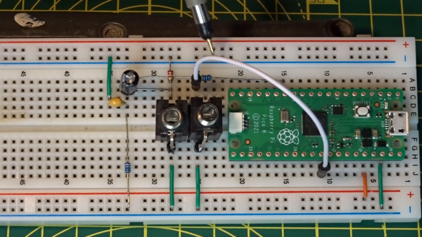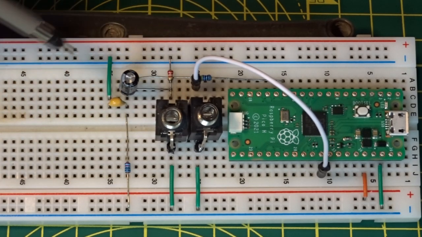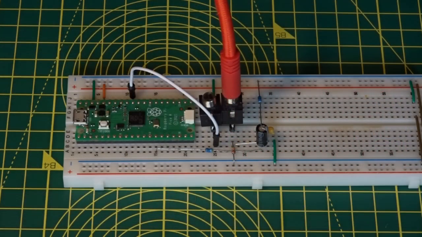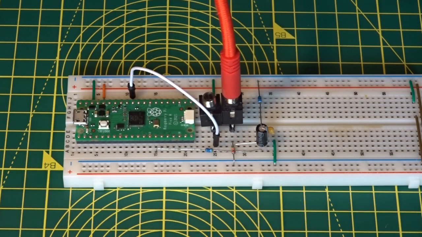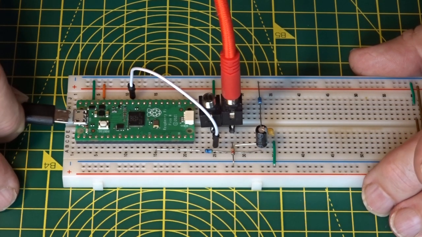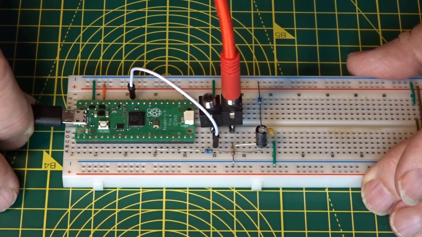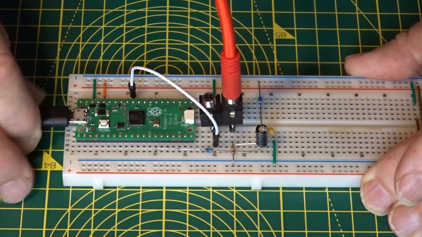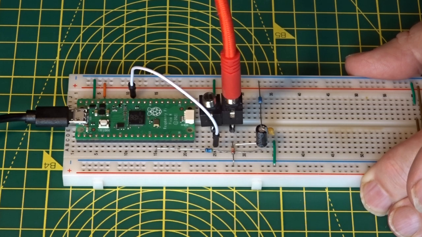So I've got an output divider, this resistor and this one here, and the low pass filter and an output jack. I've loaded up the PWM audio example from the Pico Extras library, and if I power up the Pico, there, we're getting a nice sine wave, so my little output circuit's working fine.